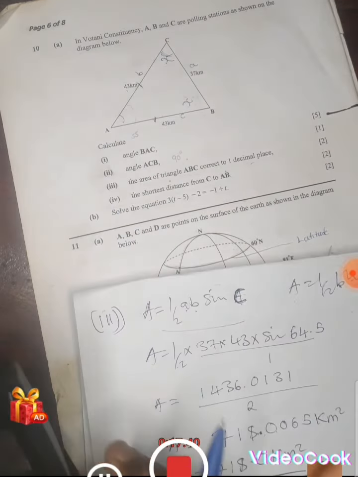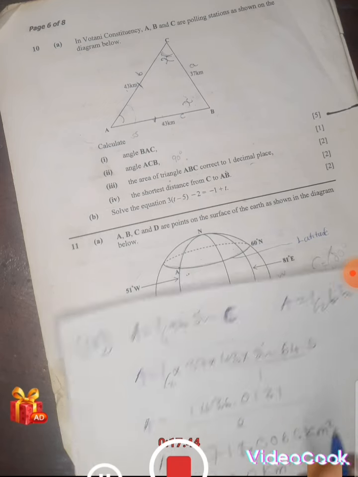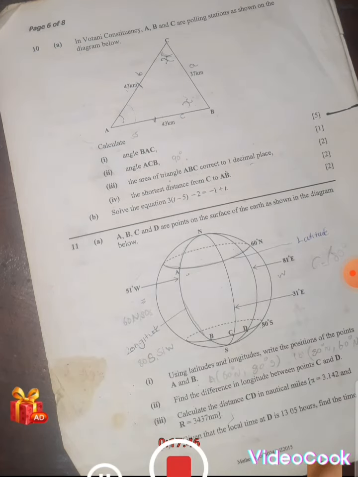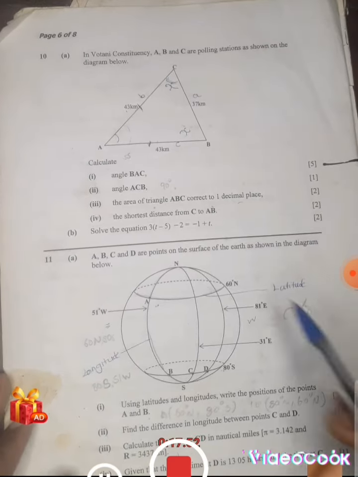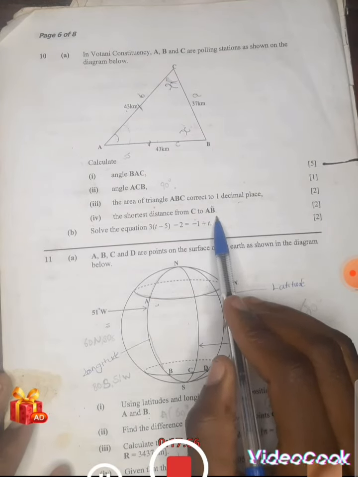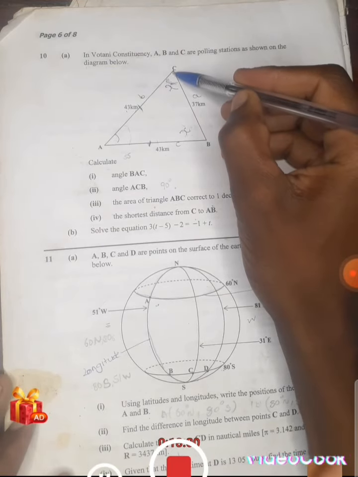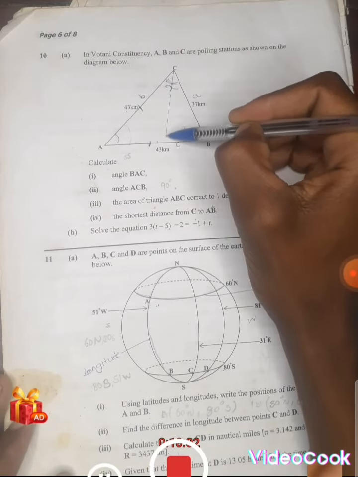Now question 4, Roman numeral 4, they want us to find the shortest distance from C to AB. So we are moving from C going to AB, meaning that this will be our shortest distance.